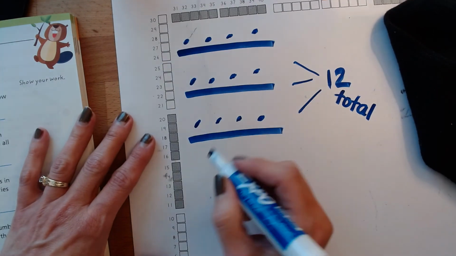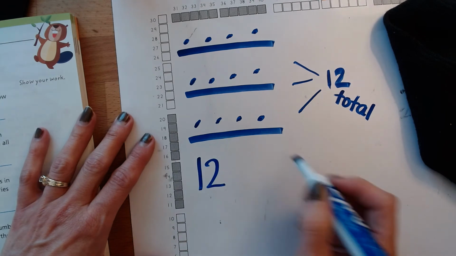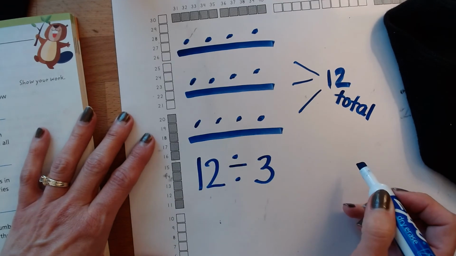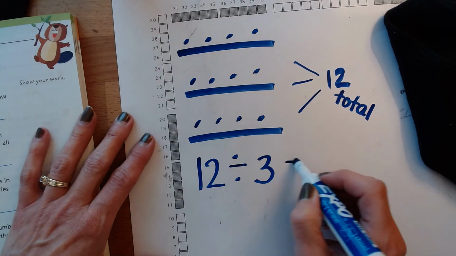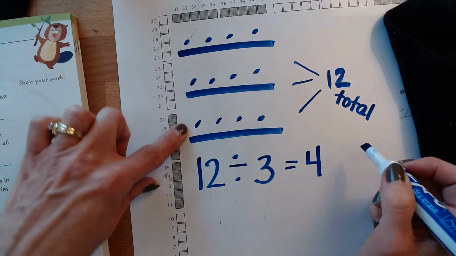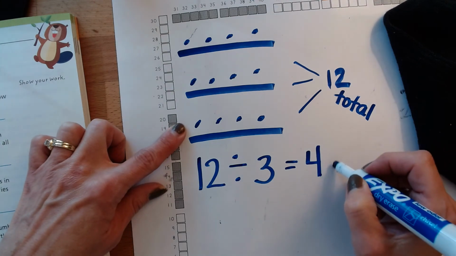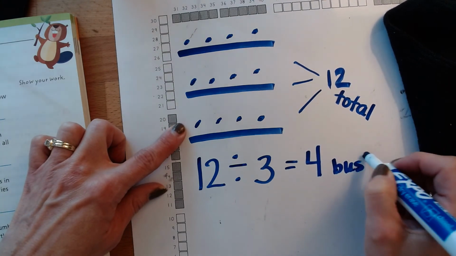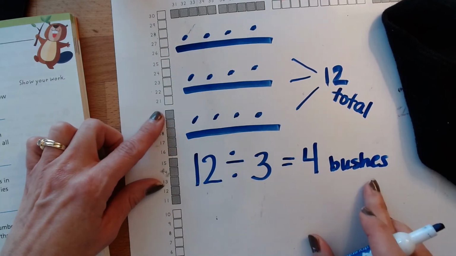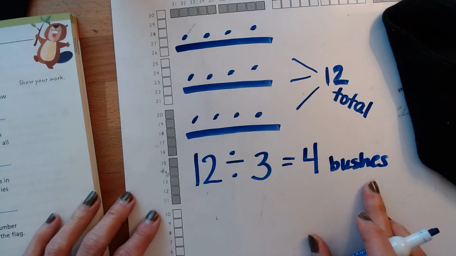So what I just did was take 12, I divided it into 3 separate rows, and then I just count how many is in each row. I have 4 rose bushes, so I'm going to put bushes, not roses. 4 bushes in each row, right?